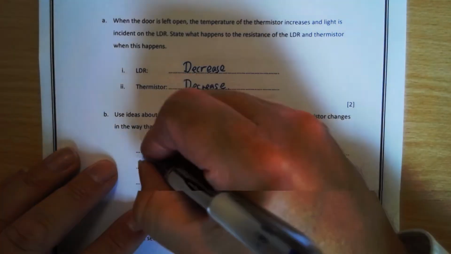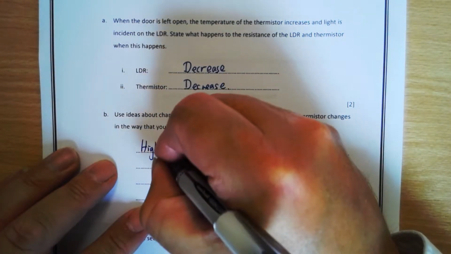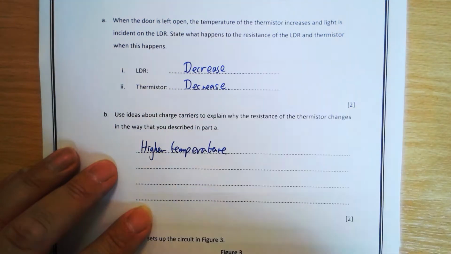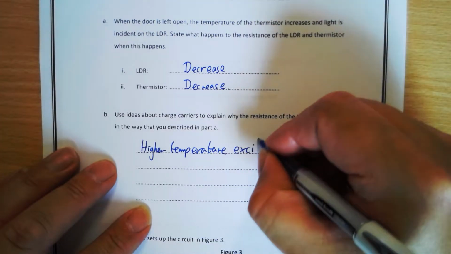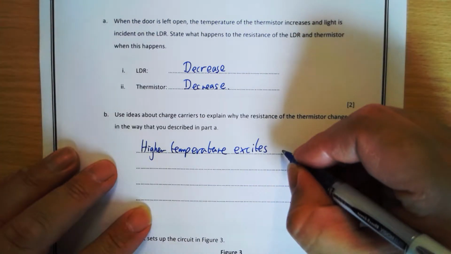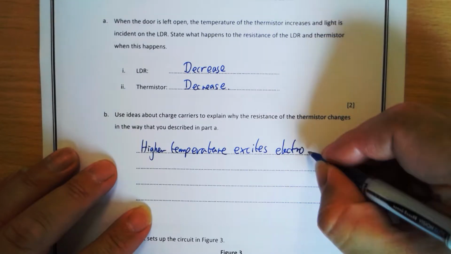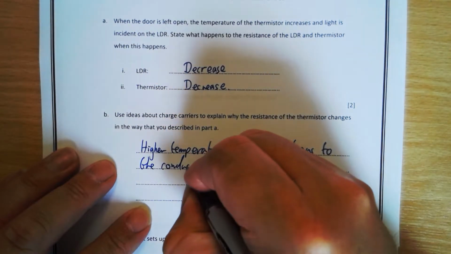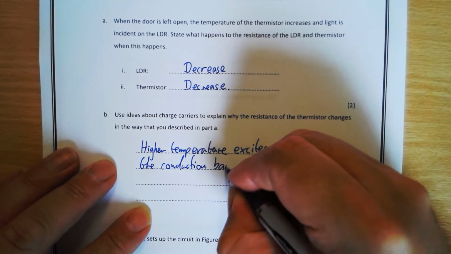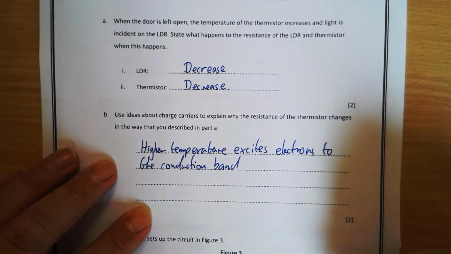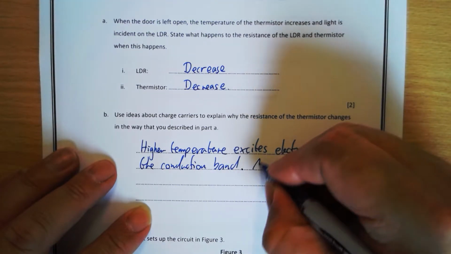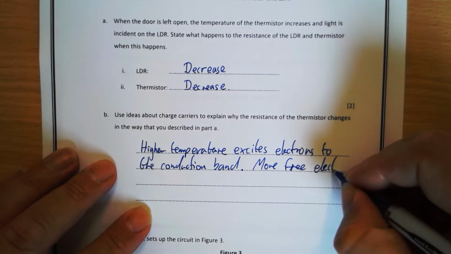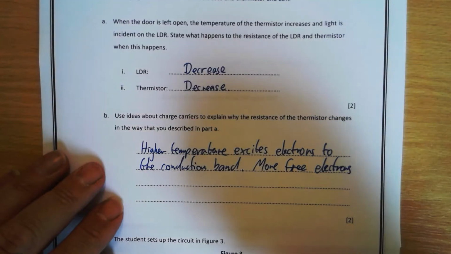So the idea is that if you've got a higher temperature, okay, that's the obvious bit, it excites electrons to the conduction band. Okay, if it then excites the electrons to the conduction band, which then means there are more free electrons, more delocalized electrons, but free is absolutely fine. There are more free electrons and therefore resistance is less.